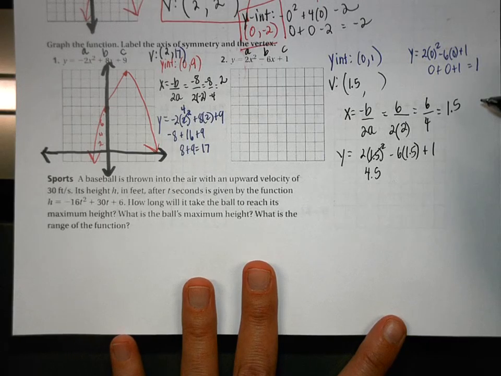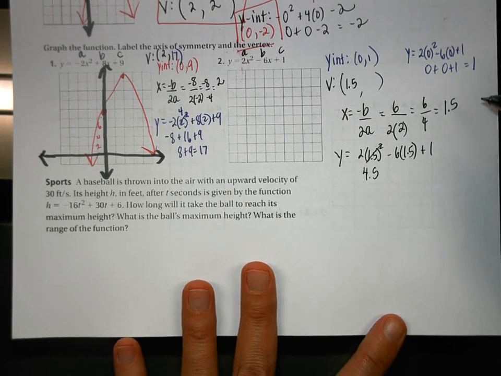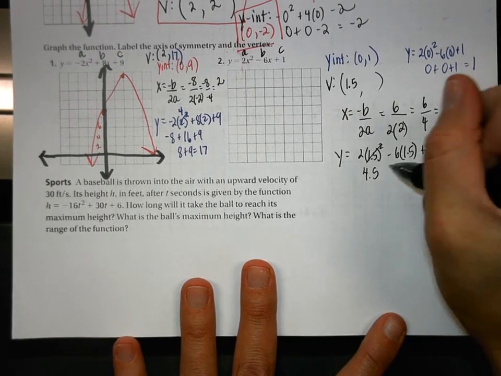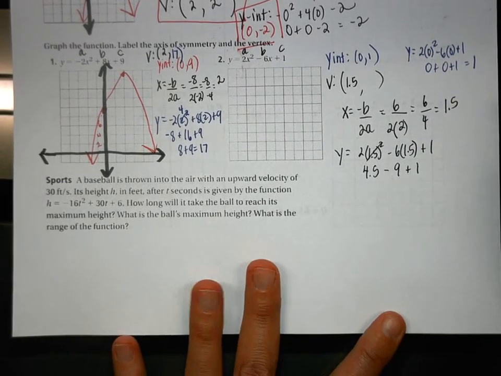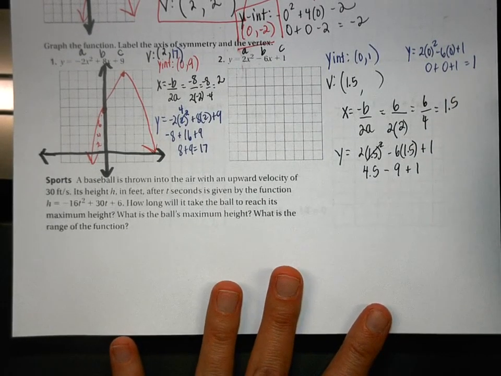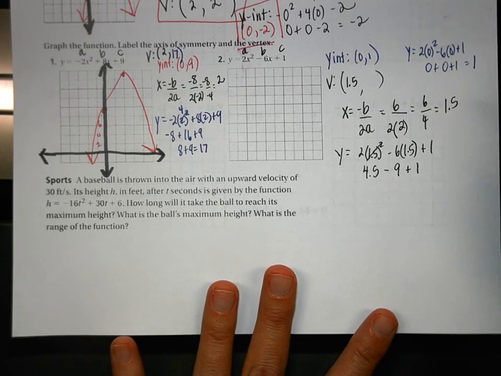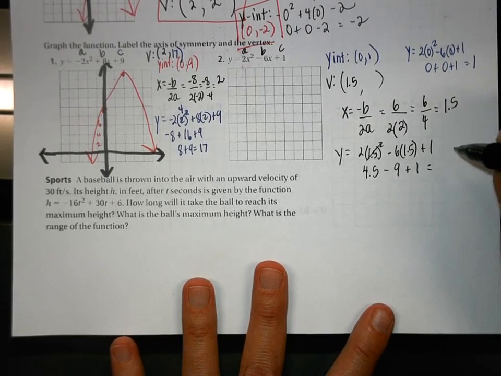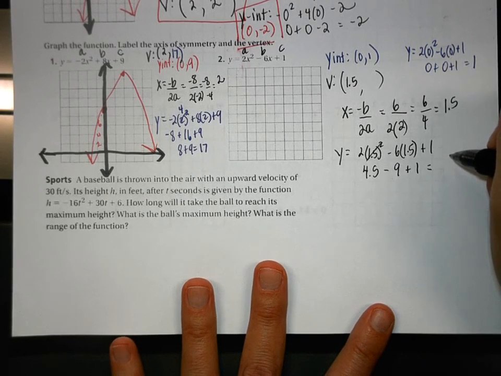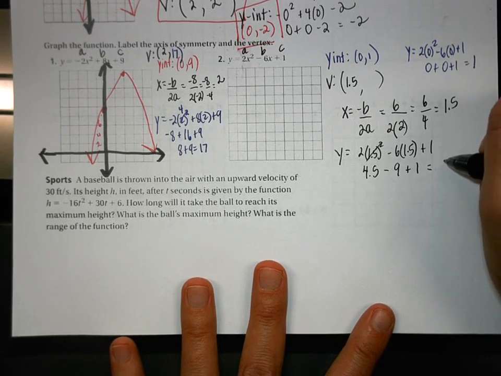Okay. And then what is minus 6 times 1.5? 9. Yeah, good. Minus 9 plus 1. And so again, if you feel more comfortable, you can type that into your calculator and you can go 4.5 minus 9 plus 1, and it equals 5.5. Altogether, 4.5 plus 1 is 5.5. Yeah, like the whole thing. Okay.